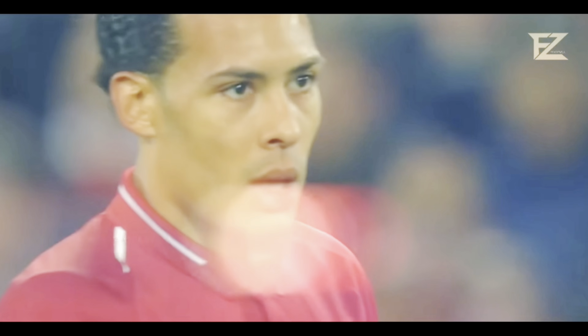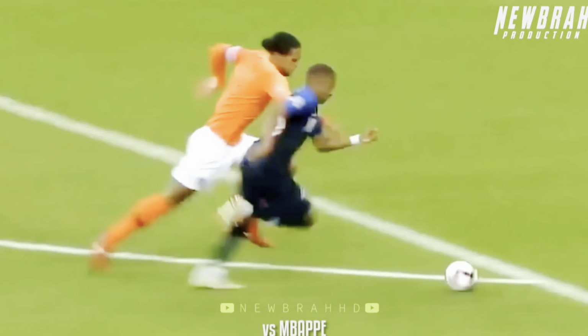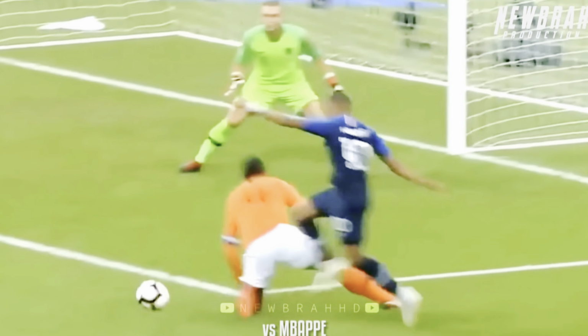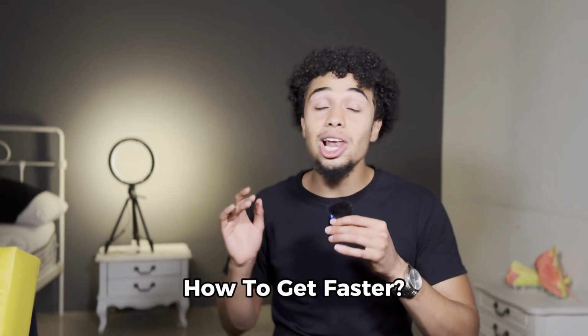And it's a part of what makes footballers good, right? One of the best defenders in the world, Virgil van Dijk, is pretty good because he can keep up with players like Mbappe and all these guys, as you can see. So I don't think this one needs too much explanation or justification. I'm sure you're probably with me on this one. How to get faster? That's a loaded question. I would need to make a whole video about this, but I'll give you one thing that you can do right now, after you click off this video, to train it.